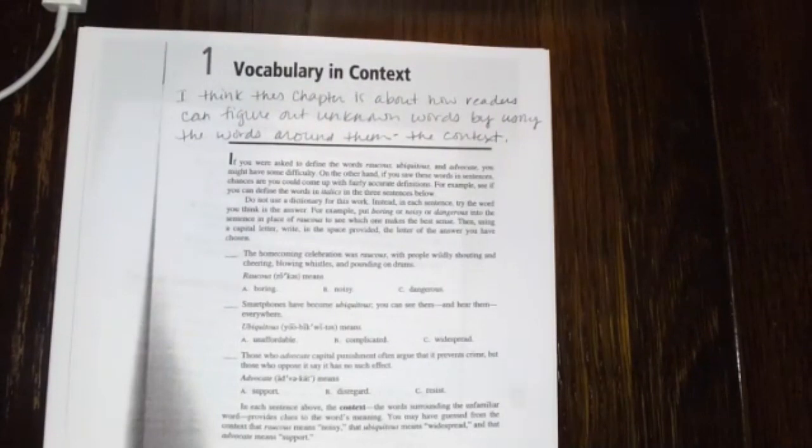Okay. So that's what I think it's about. It's about how to use the context to figure out unknown words.